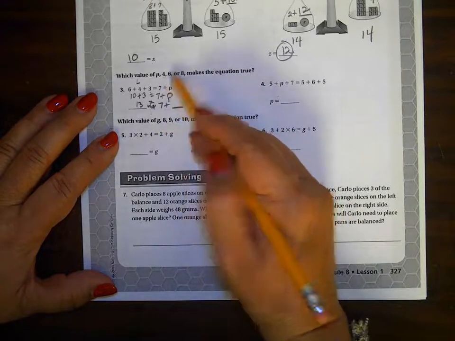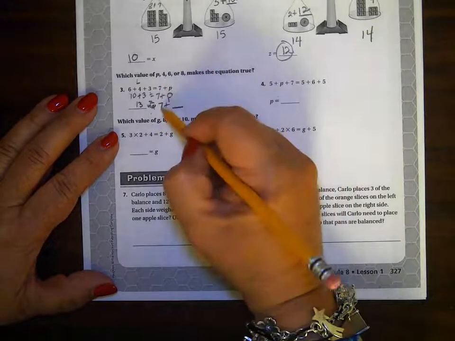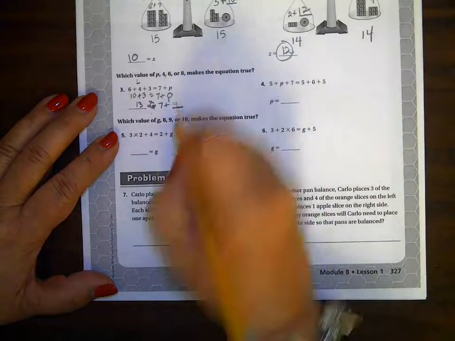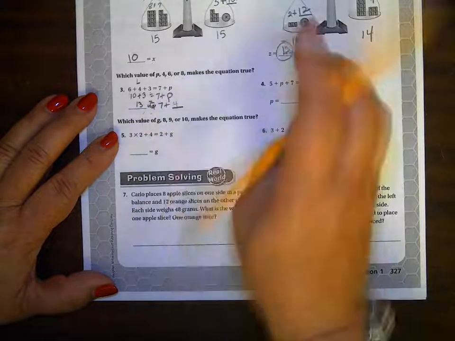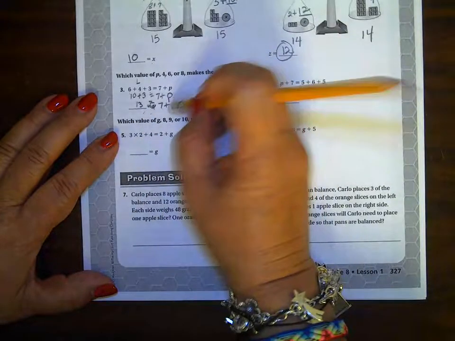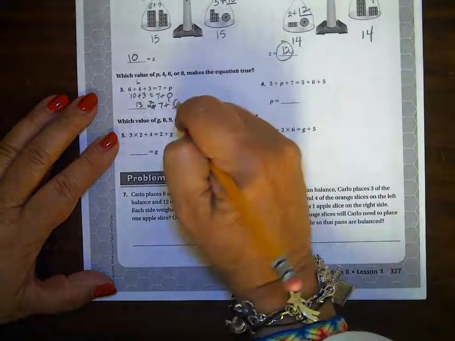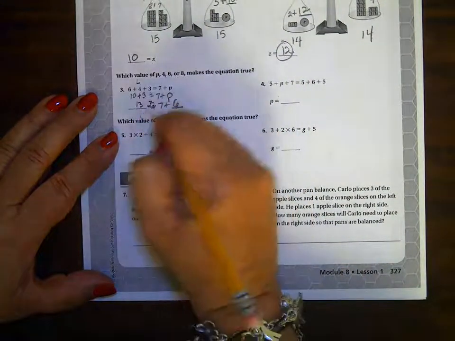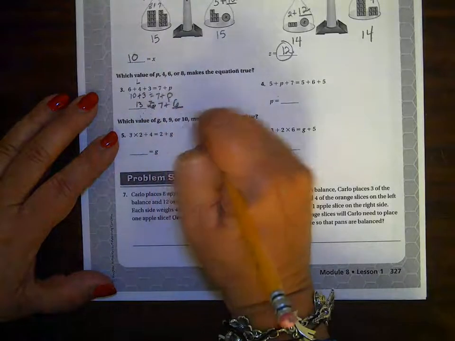It won't be 4, because 7 plus 4 equals 11. So if I put 4 here, does that make it a true statement? No, it doesn't, so I'm going to erase that part. But if I put 6 here, is 7 plus 6 the same as 13? Yes, it is. So p is equal to 6.